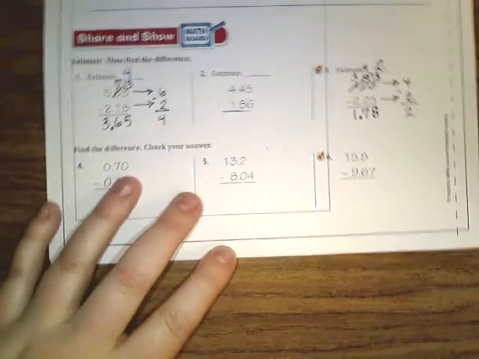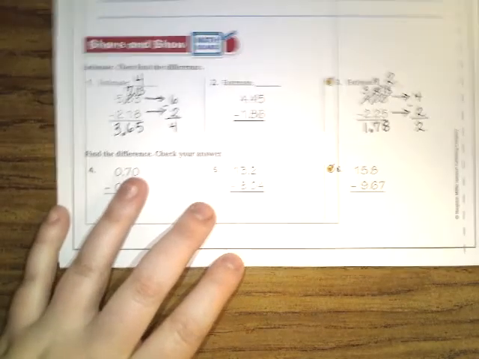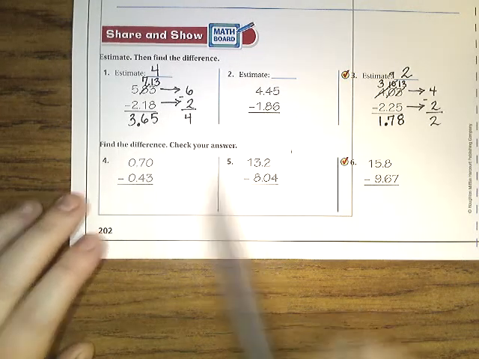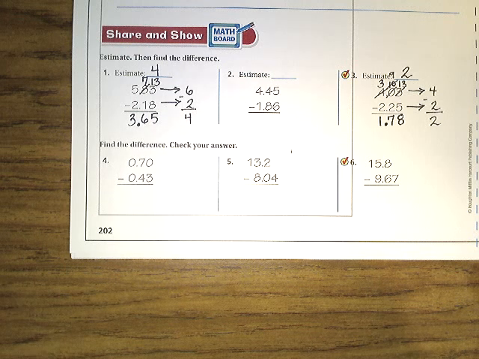Okay, I like these problems down here, 4 through 6, because it says to find the difference, then check your answer. And the way that we check our answer is using addition, right? Because that's the inverse or the opposite operation of subtraction. Okay? So let's take a look at this. Find the difference, check your answer. It does not ask us to estimate here, so we don't need to worry about the estimation part.